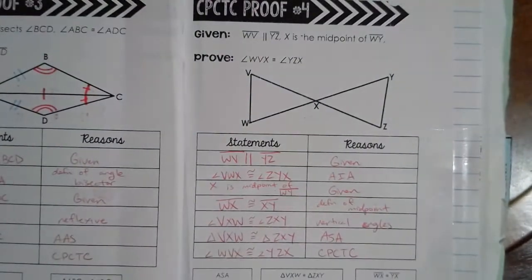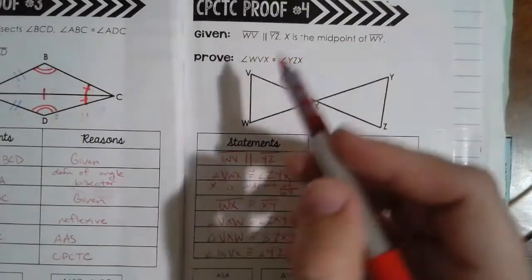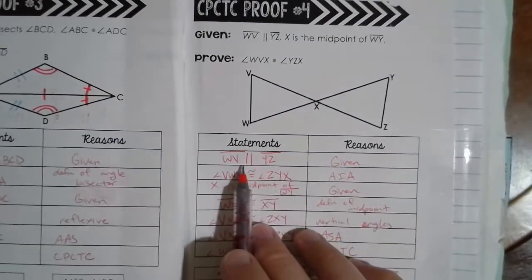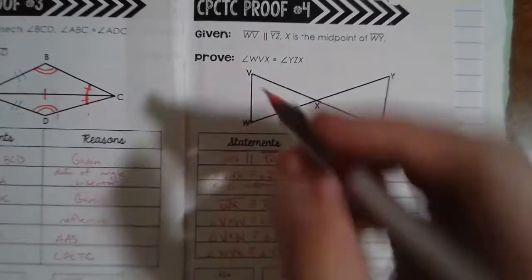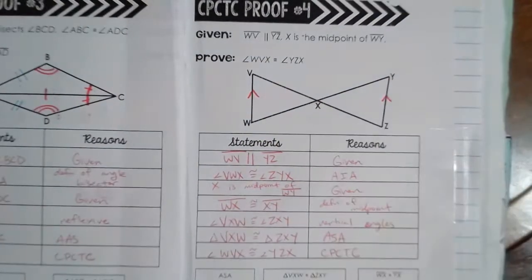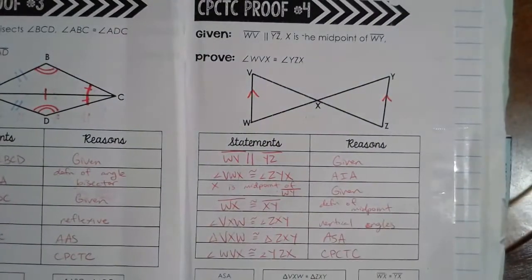YZX. So if we're told, first off, that our first given statement is WV is parallel to YZ, we'll write it here, write our reason it's given, and then we're going to label it. So keep in mind, we do label parallel sides with those little arrowheads. Two sides, whether it's in a diagram, in some kind of a figure, if two sides have got two little arrows on them, that just means they are parallel. They will never intersect.